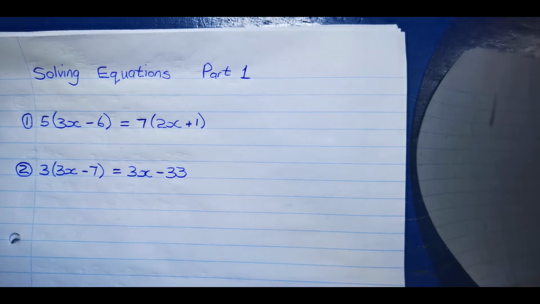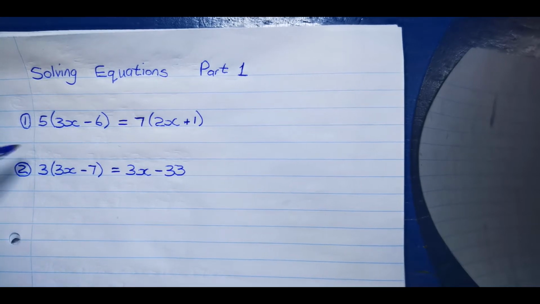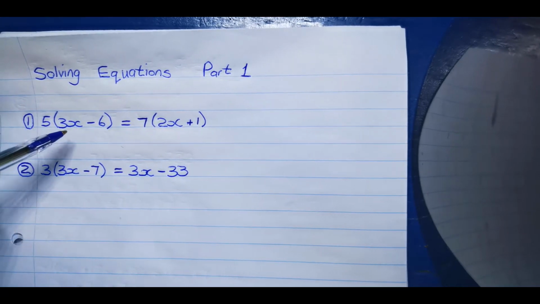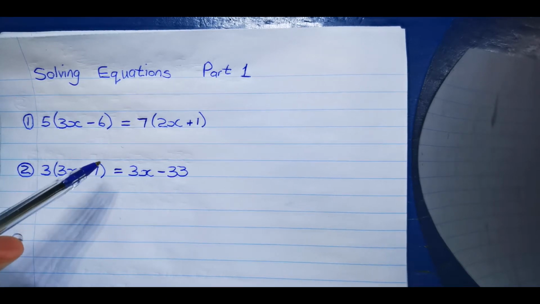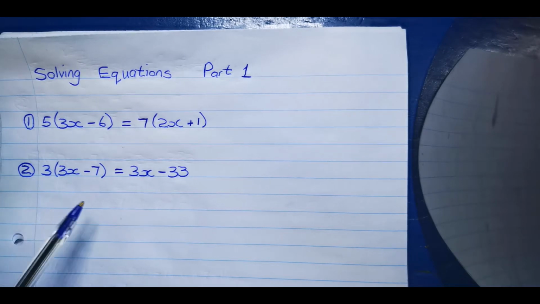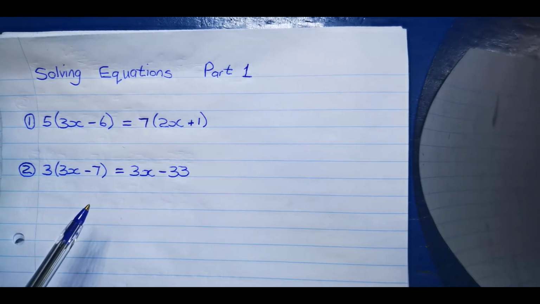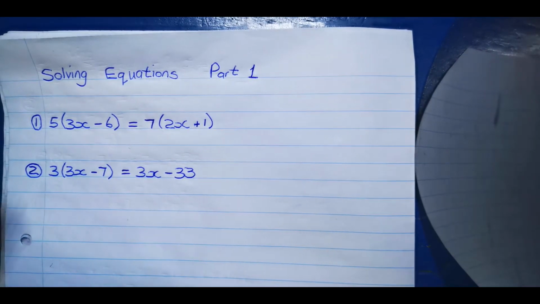Good day. So today we're going to solve these two equations. The first one is 5 times (3x minus 6) is equal to 7 times (2x plus 1). And the second is 3 times (3x minus 7) is equal to 3x minus 33. So we're going to start with the first one.